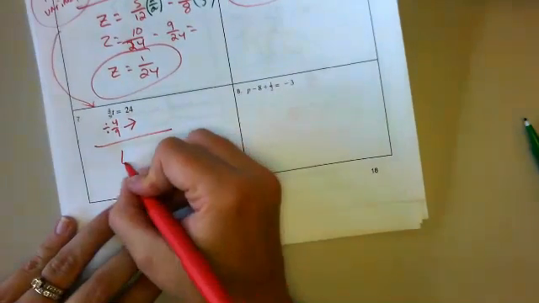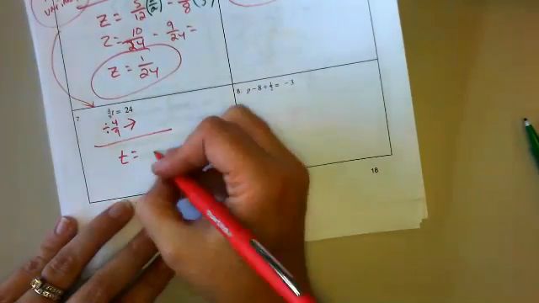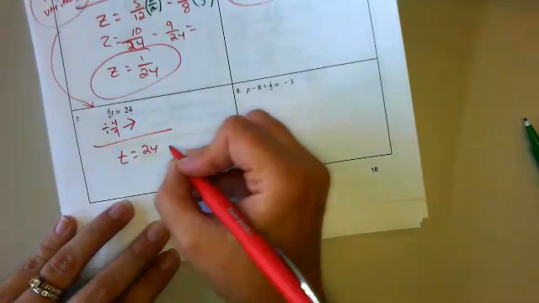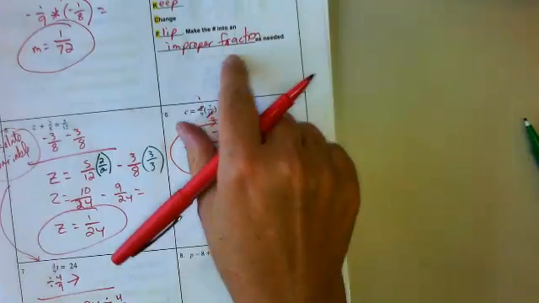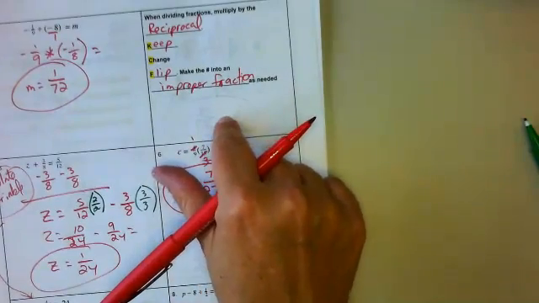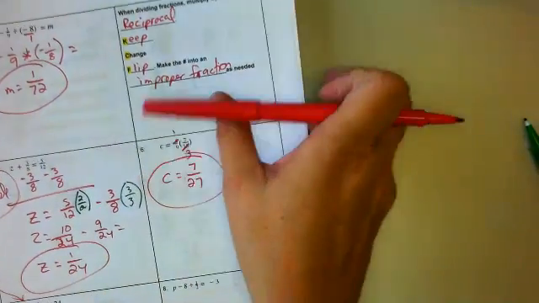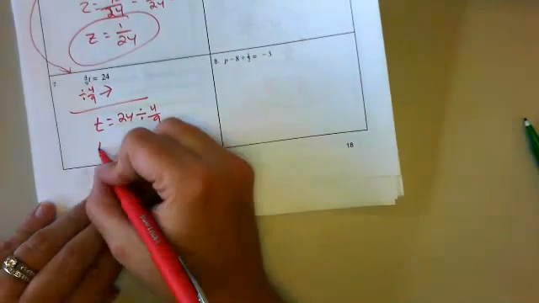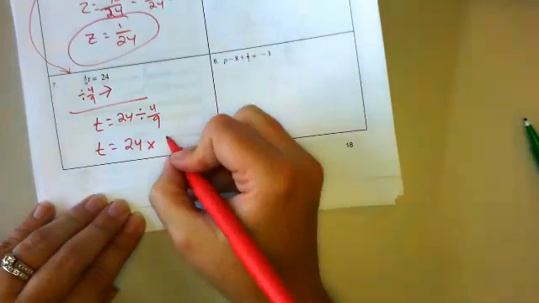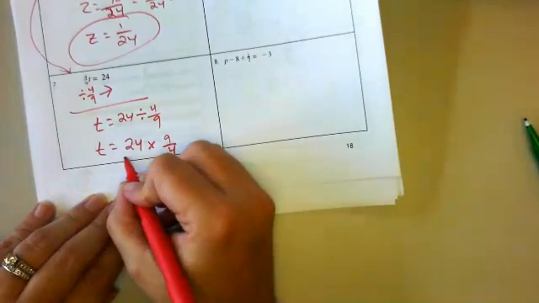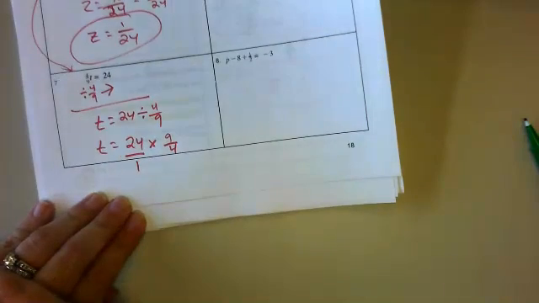Okay, so always write it out horizontally. You've got 24 divided by 4/9. Now, I hope you remember from up here, when you're dividing a fraction, you have to multiply by the reciprocal, which is the same as keep, change, flip. So we're going to do t equals 24 times, flip it, 9 over 4. Now, if you want, I always put it over 1. I think that helps.